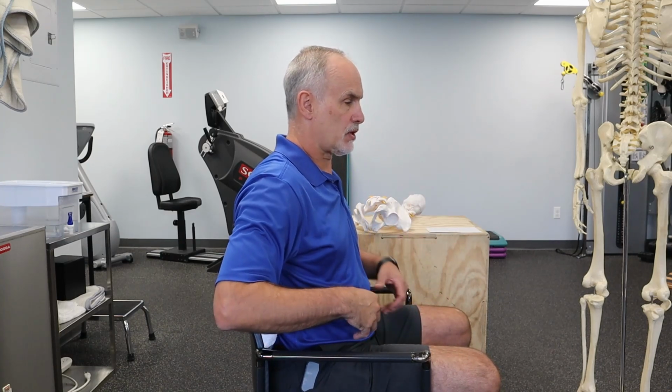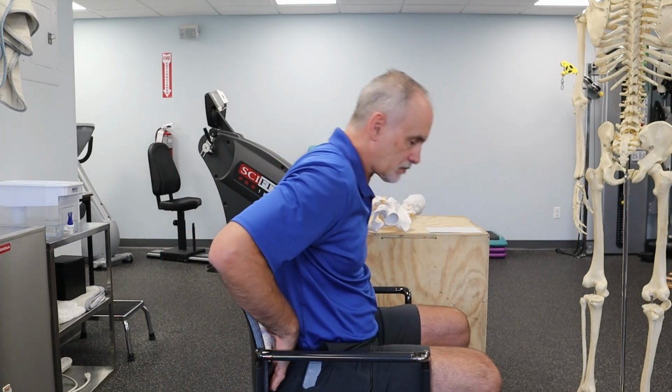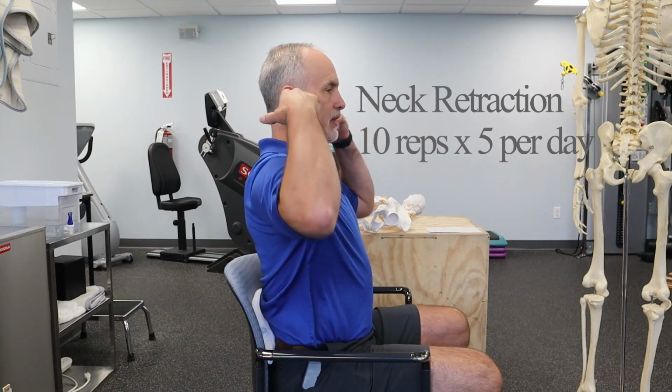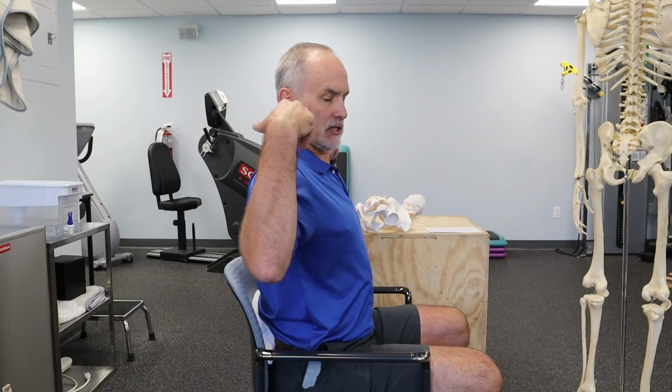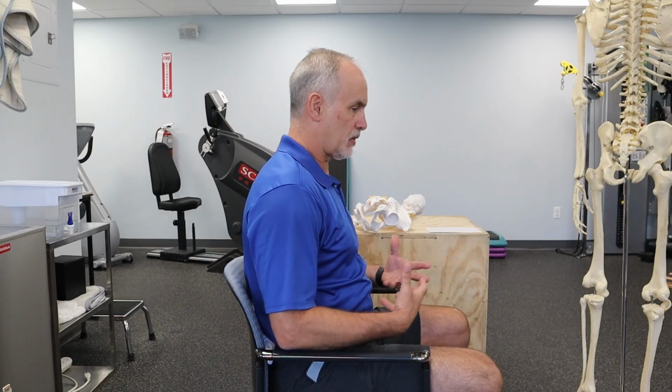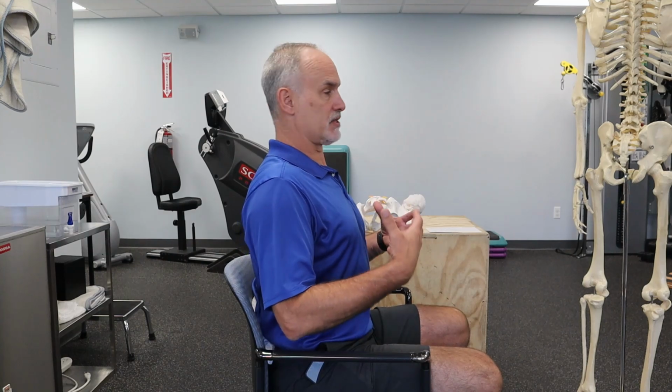Okay, so the first one is we want to make sure we're nice and upright. We get that roll in there, we slide back, and we get our chest out, ears over the tip of our shoulders, tip of the shoulders over our hip bones right here, okay? So that's the first starting point, because some of this we can correct just by being aware of our position.